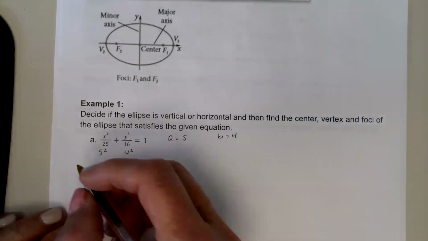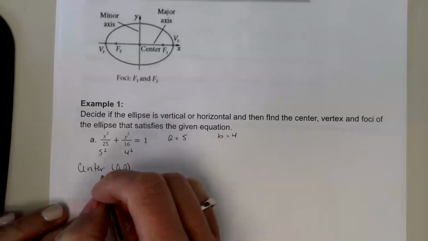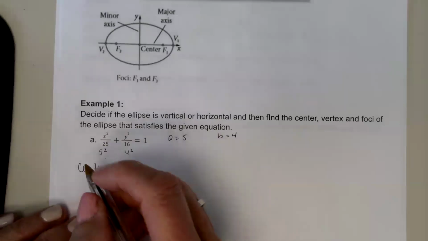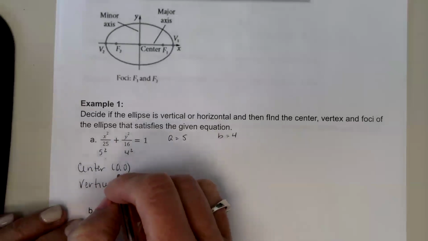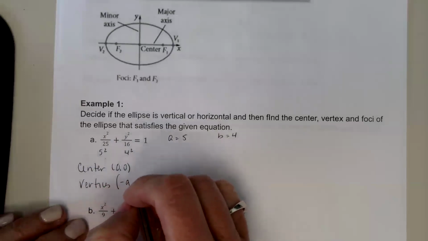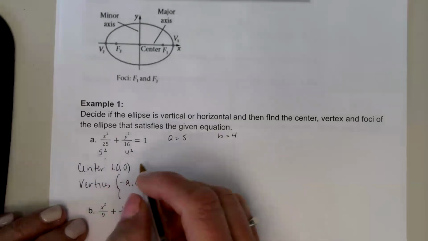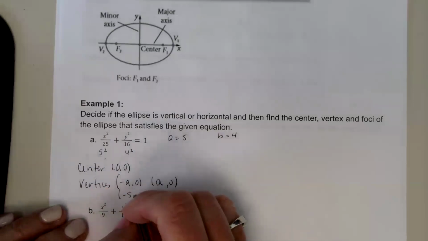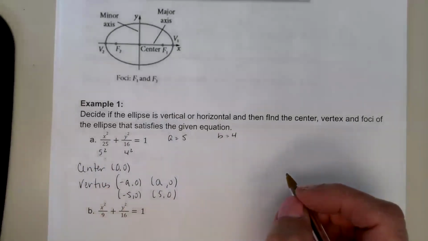Our center is at (0, 0). You can see there's no shifting on x and y. Our vertices are at (negative a, 0) and (a, 0), and a is 5, so (negative 5, 0) and (5, 0).